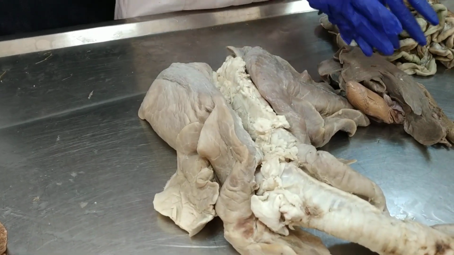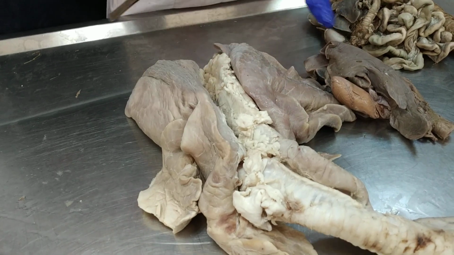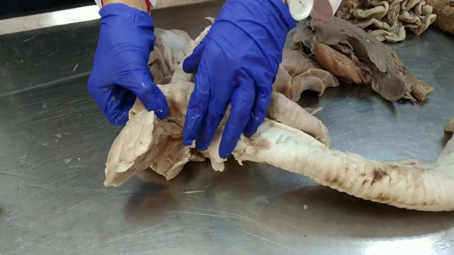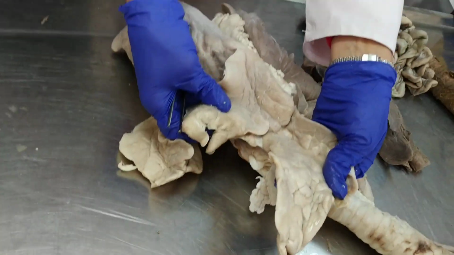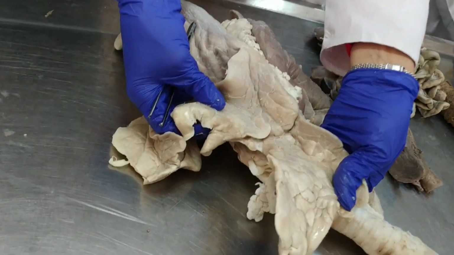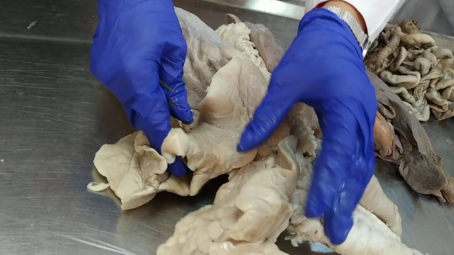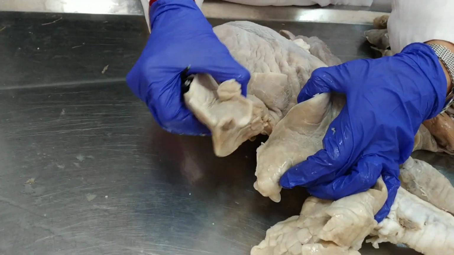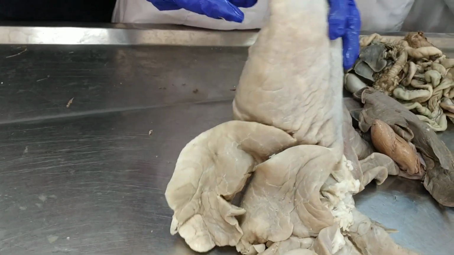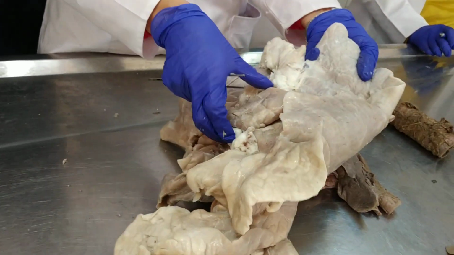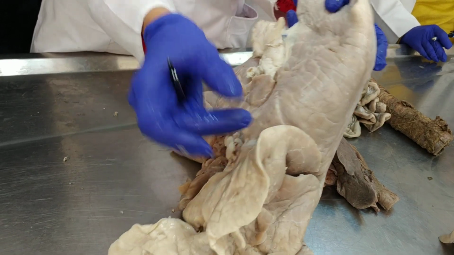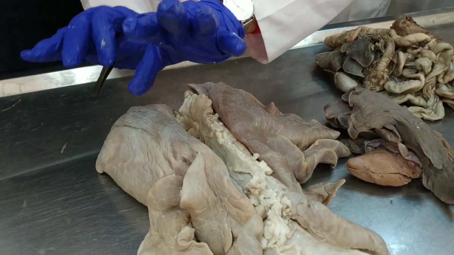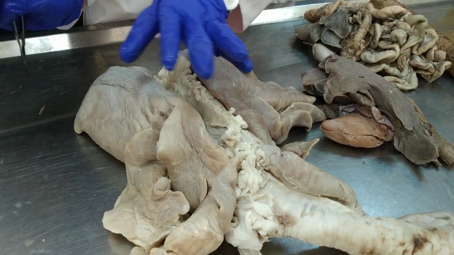This is the large ruminant, this is the small ruminant. The same. The cranial lobe is divided. The division is very clear. Then we have the middle lobe, then caudal and then accessory. The accessory and the middle, all of it, are on the right lung, the right side.